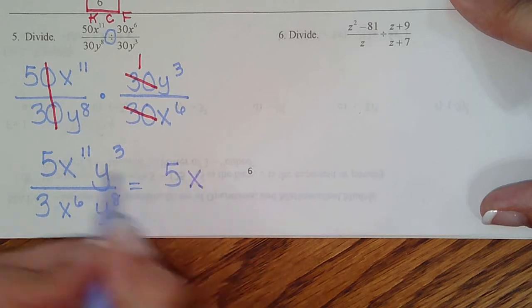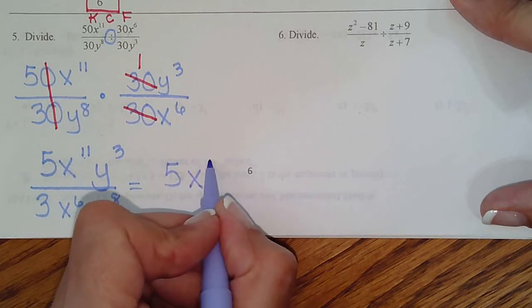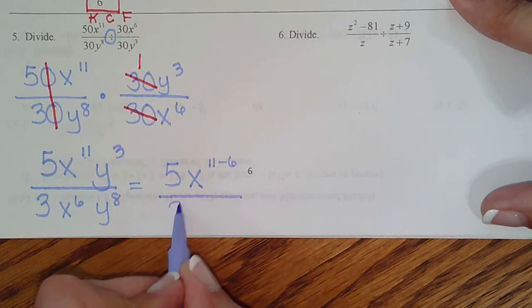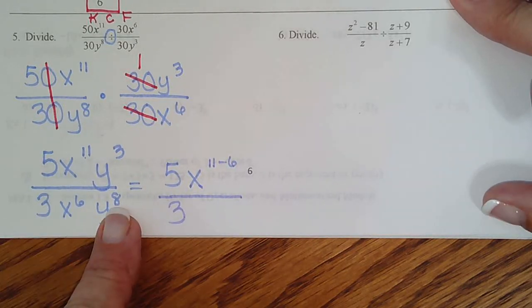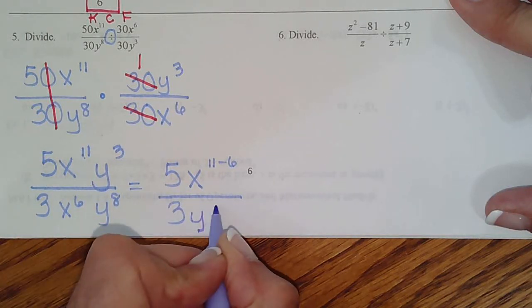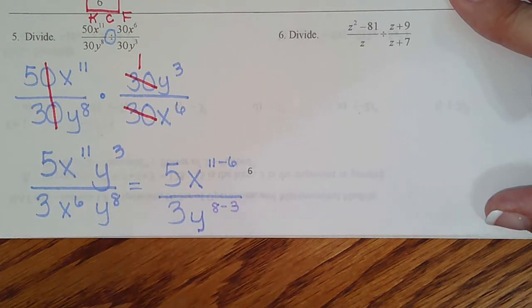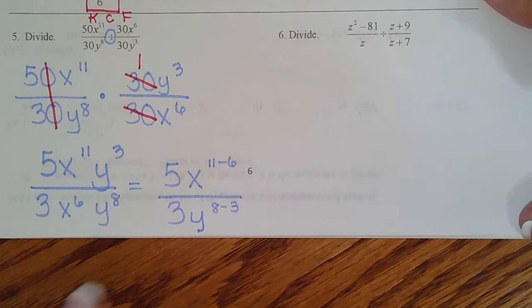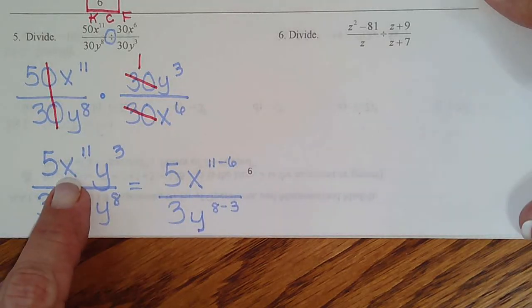So my x stays in the numerator and I do 11 minus 6. Over 3. See how the larger exponent is in the denominator? So I keep the y in the denominator and do 8 minus 3. So that's a nice little shortcut. It cuts out a whole entire step if you remember that rule.